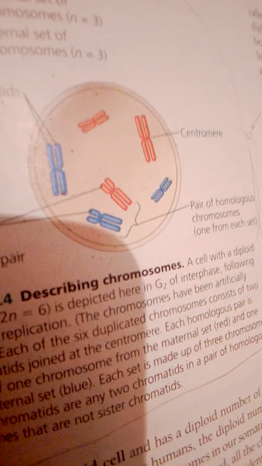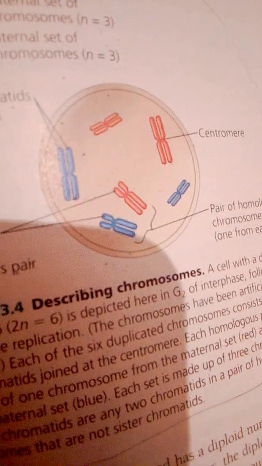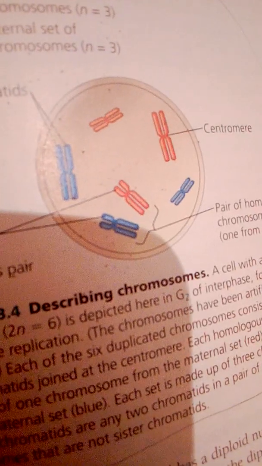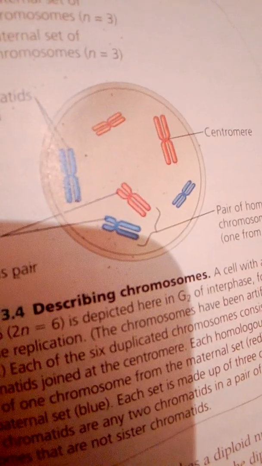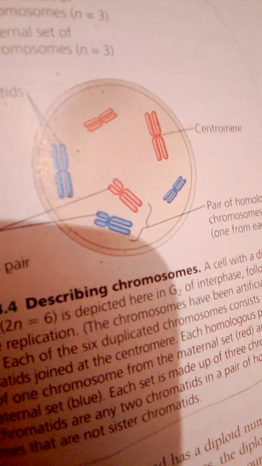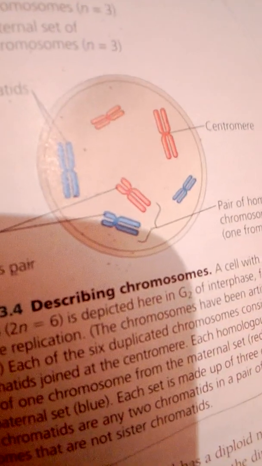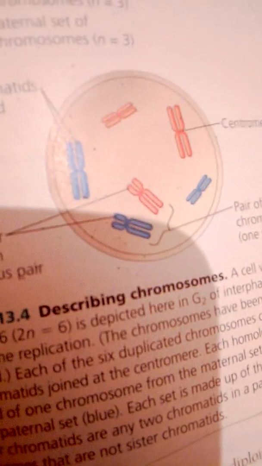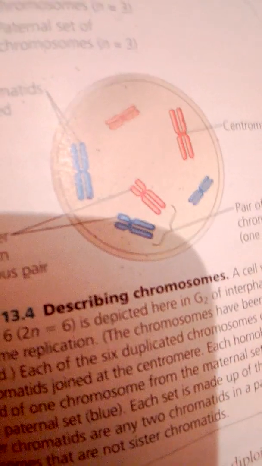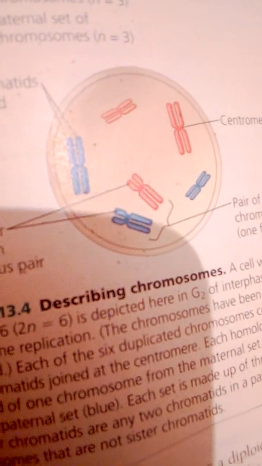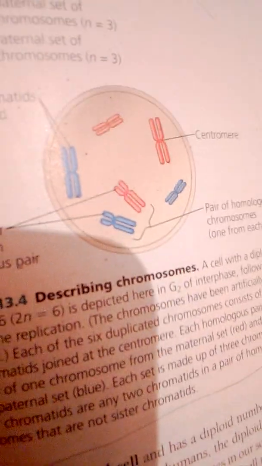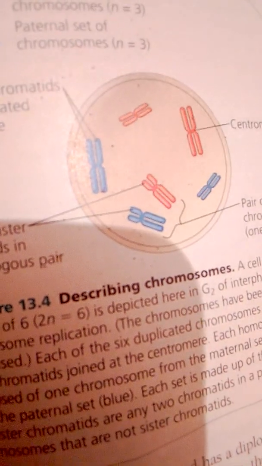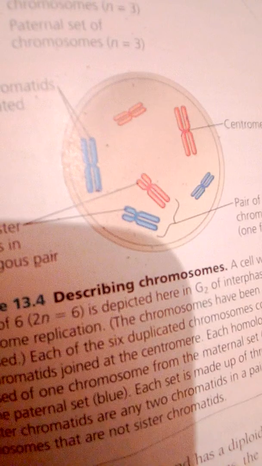Notice that unlike somatic cells, gametes, sperm and egg cells, contain a single chromosome set. Such cells are called haploid cells, and each has a haploid number of chromosomes. For humans the haploid number is 23, the number of chromosomes found in a gamete. The set of 23 consists of the 22 autosomes plus a single sex chromosome.